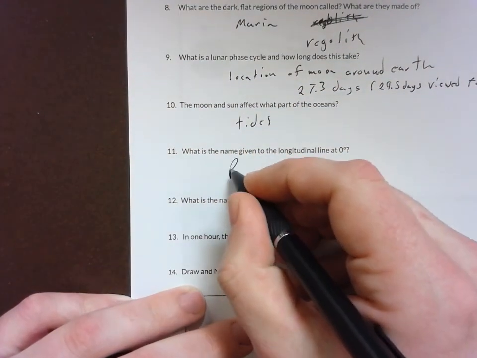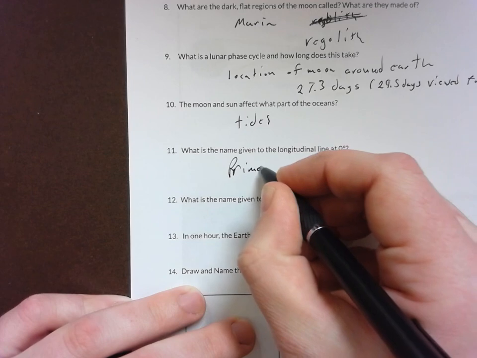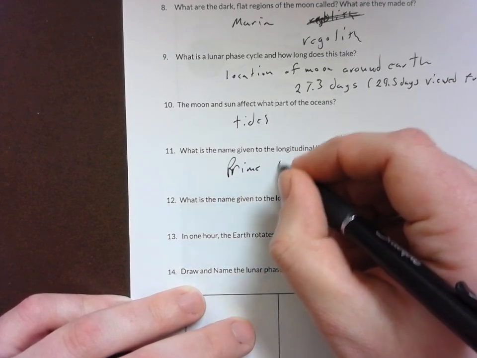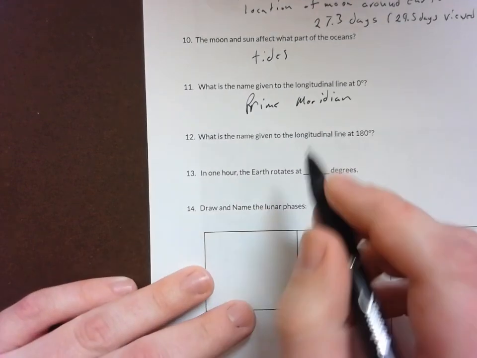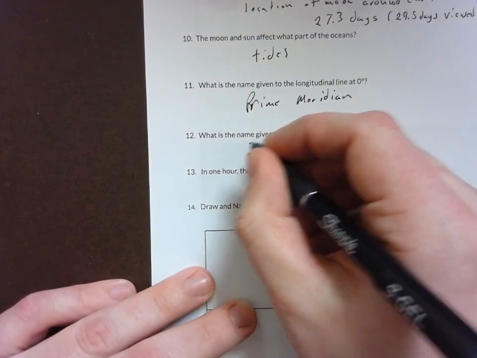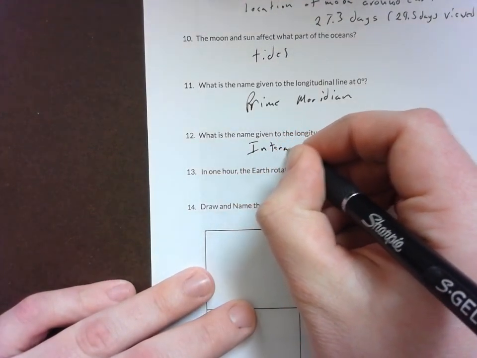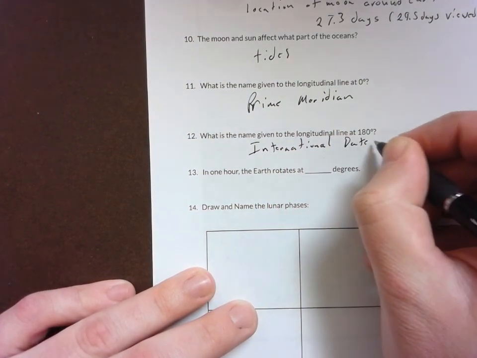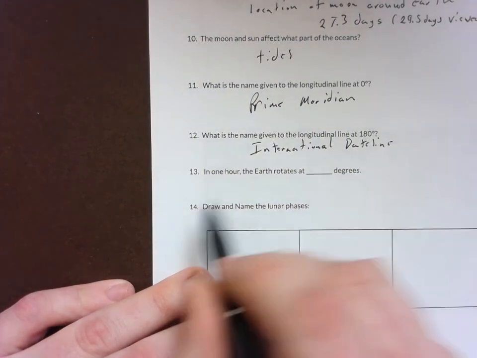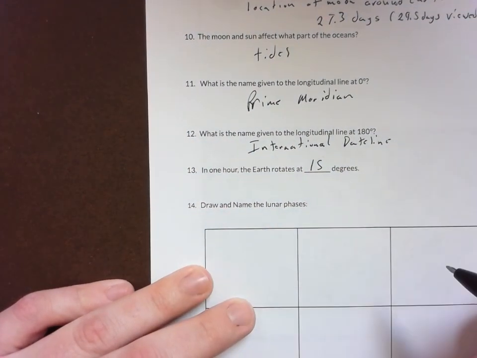Prime meridian. Name given of the opposite side is the international date line. In 1 hour, we rotate 15 degrees.